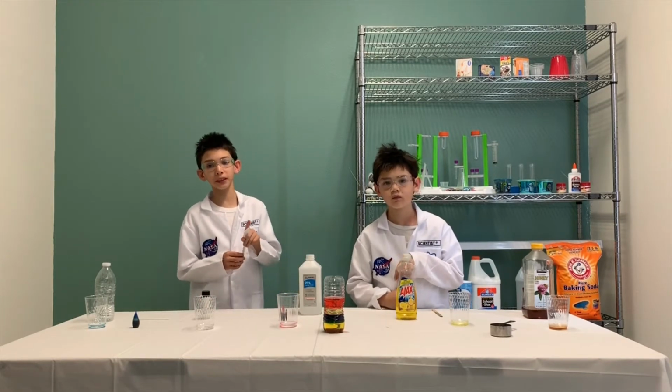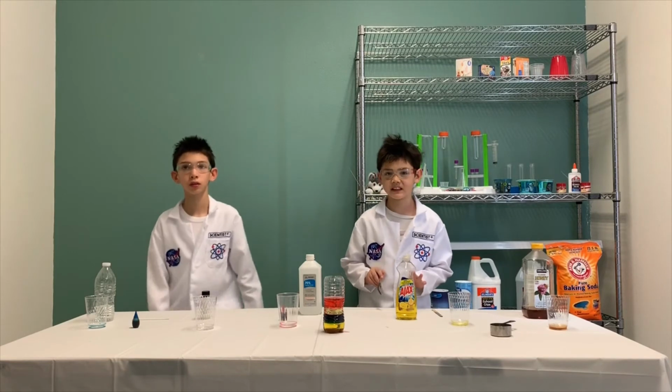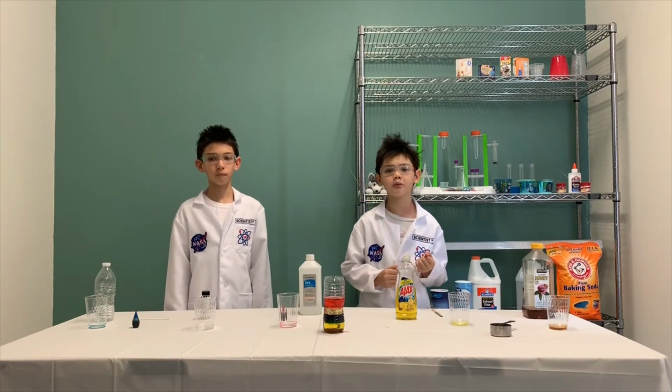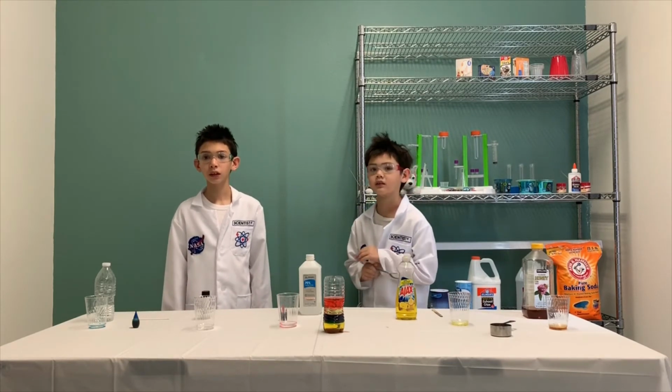Now, let's talk about the science behind this experiment. The liquids all have different densities. That is why we poured them in a certain order. We started with the most dense and poured to the least dense. But what is density exactly?